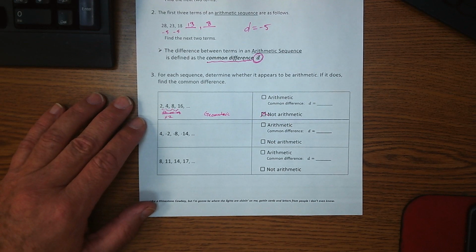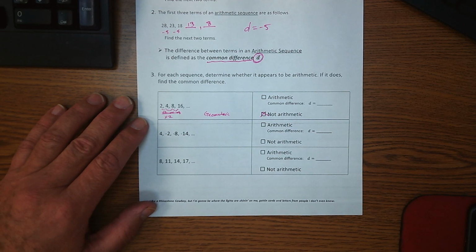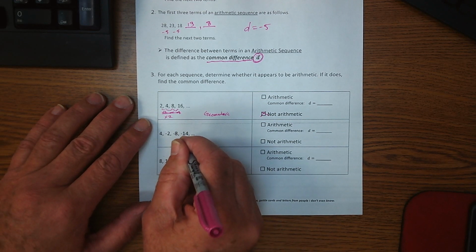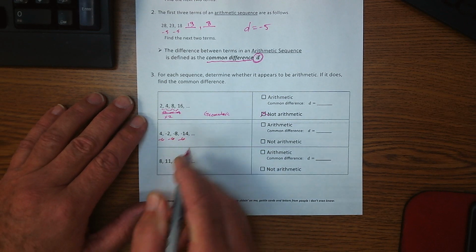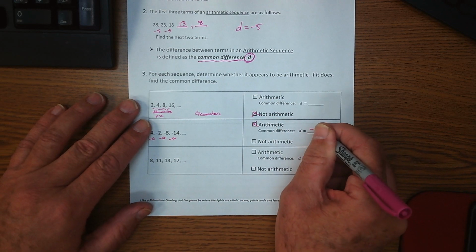What about this one here? The values are going down. It's going from 4 to negative 2 to negative 8 to negative 14. If you want to find out how much it's going down, take negative 14 minus negative 8 on your calculator. Go backwards. You have to do it at least twice, so then take negative 8 minus negative 2. You have to get the same number twice. Negative 6. Because you get it twice, both times negative 6, that means these are arithmetic, and our common difference is negative 6.